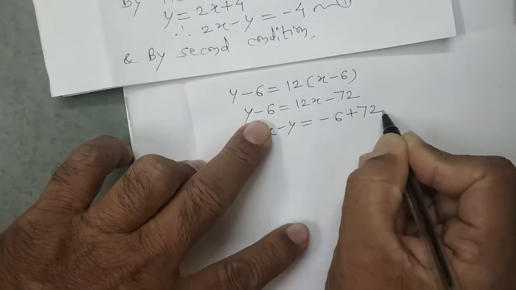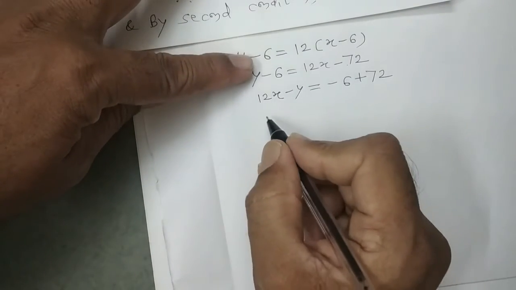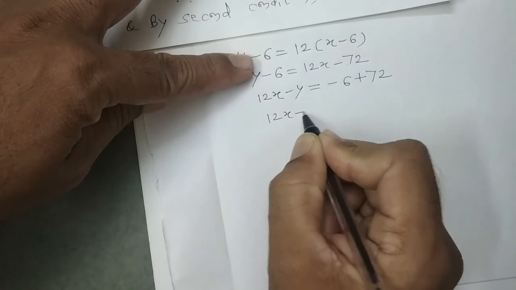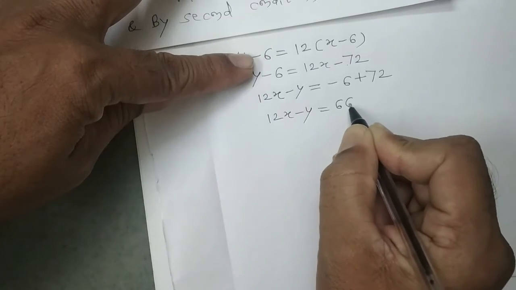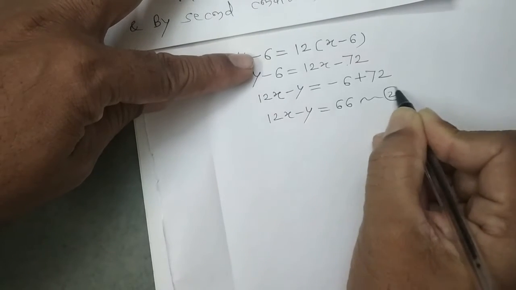We will get 12x minus y is equal to 66. This is equation number 2.